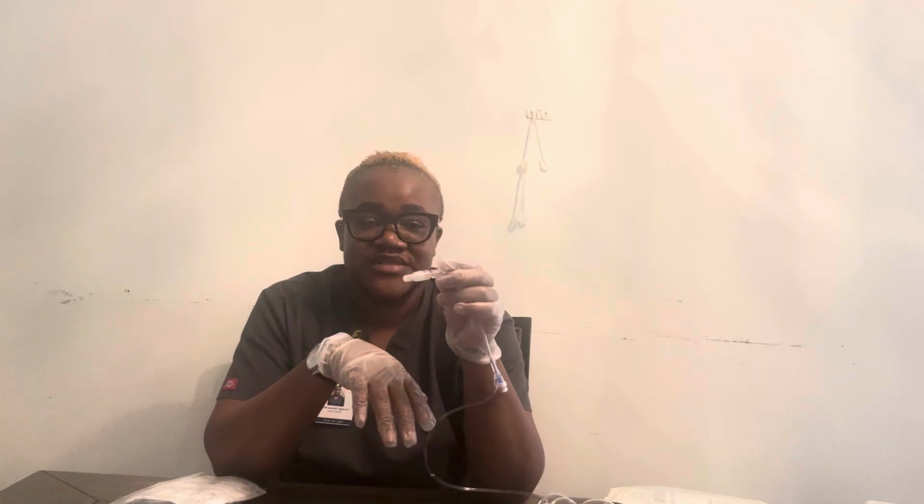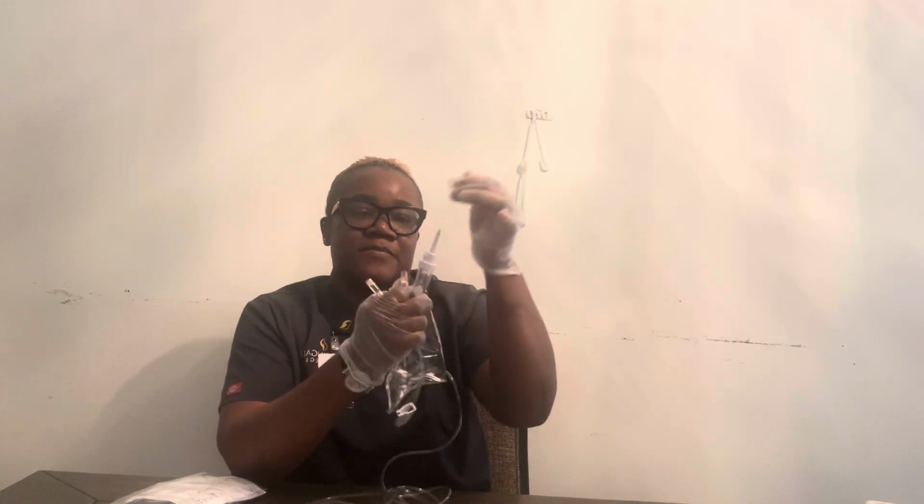And finally we have the adapter end, and this is the end that is connected to the patient's IV site. So I am going to spike my bag. I have to first start off by removing this cap from the fluid. Next, I'm going to remove the top of my spike, and then I'm going to spike my bag.